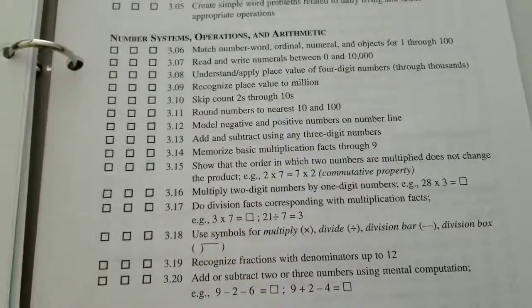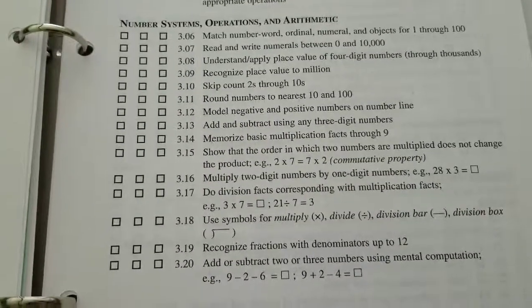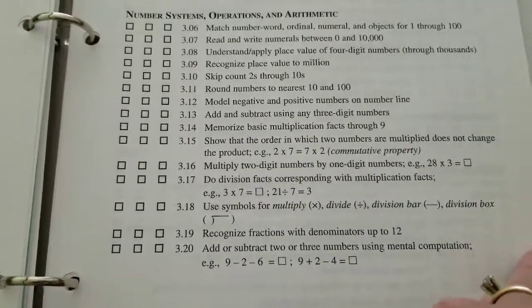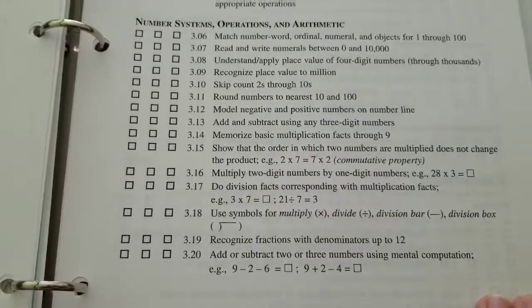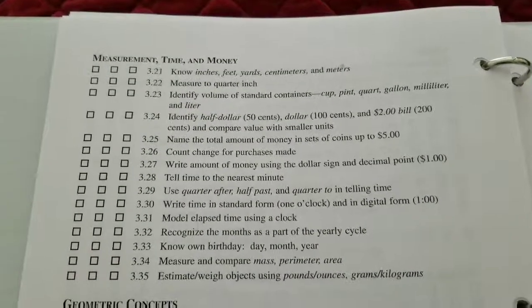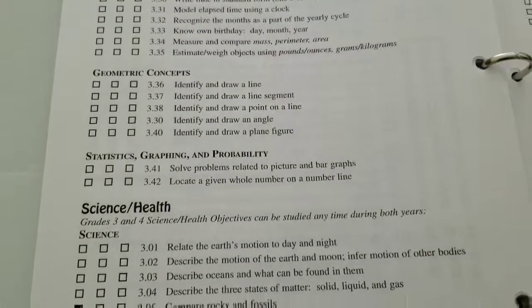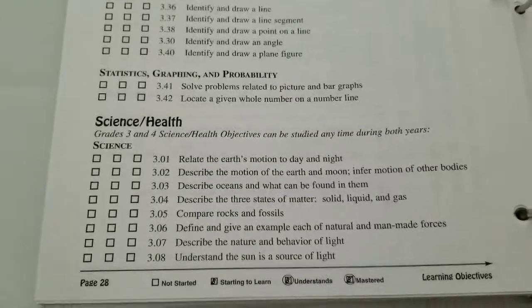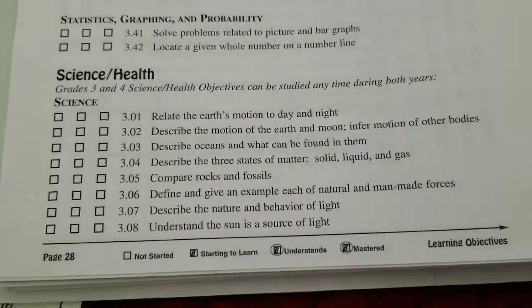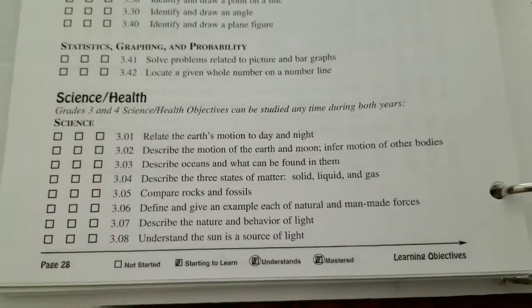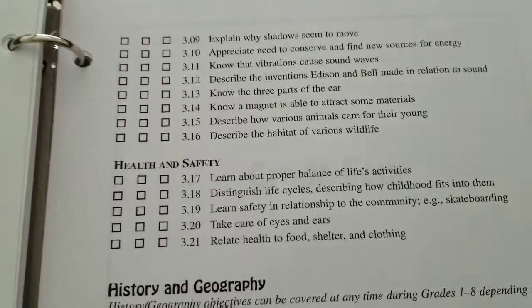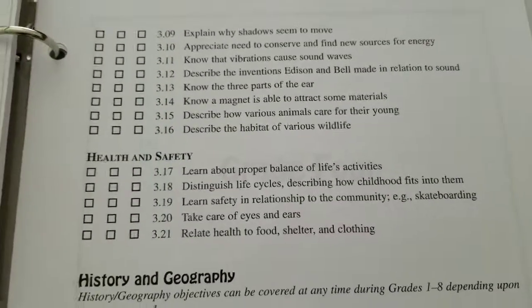So I'm not worried about him meeting that because we're going off schedule. But it gives you an idea. Say if I were to put him into school for fourth grade, I would probably be spending time this summer going through each of these saying, okay, can he do all of this? Science and health. You know, we have been doing some of this in our studies, but these are the things that typically are covered in third grade.